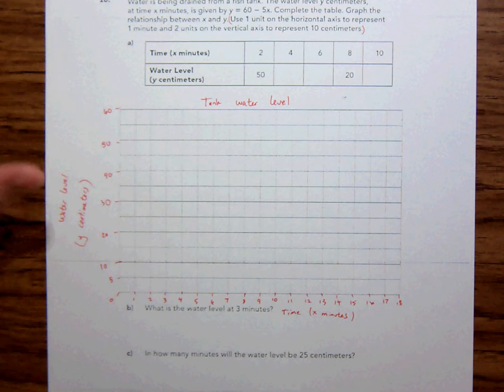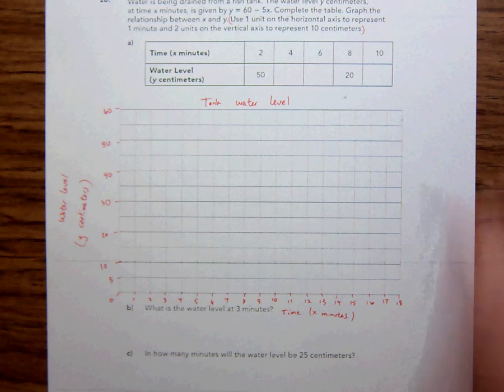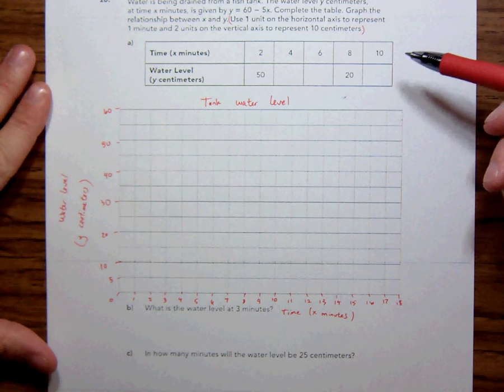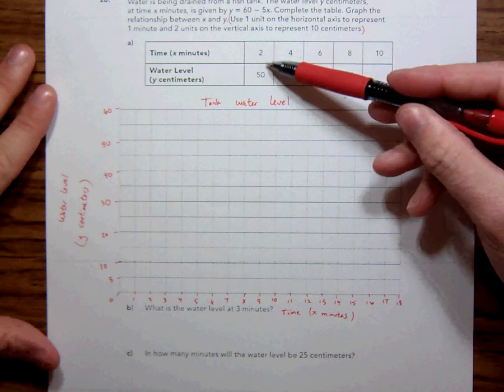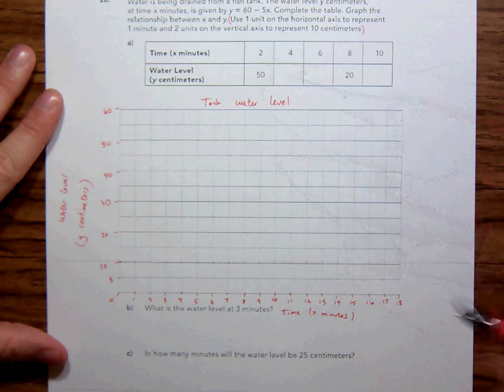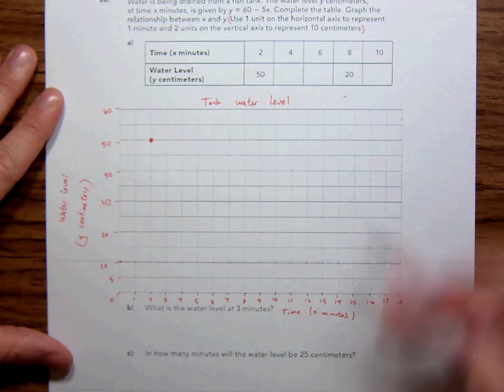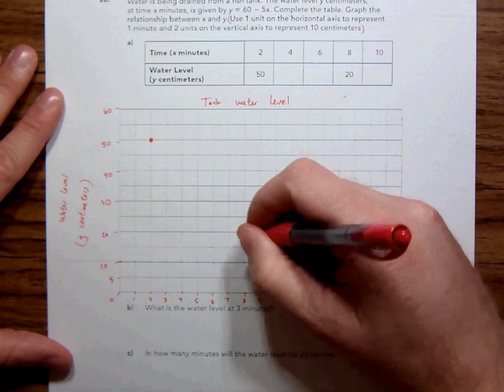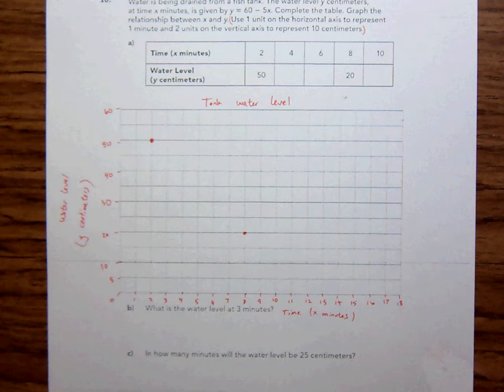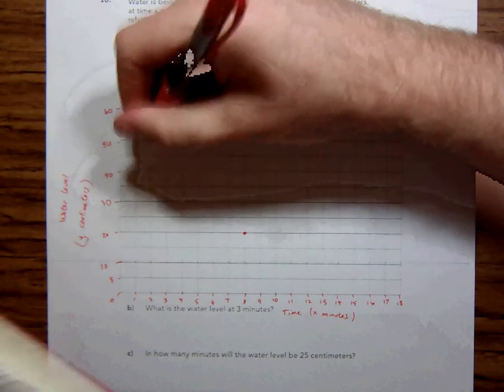Alright, so now I'm going to plot the points I know. I don't know all the points, so I'm going to plot the ones I know. I know there's a point at 0, 60, so that's up here, and there's a point at 12, 0. So 12, 0 is right there. And so to find the rest of my points, what I'm going to do is draw a line between these points.